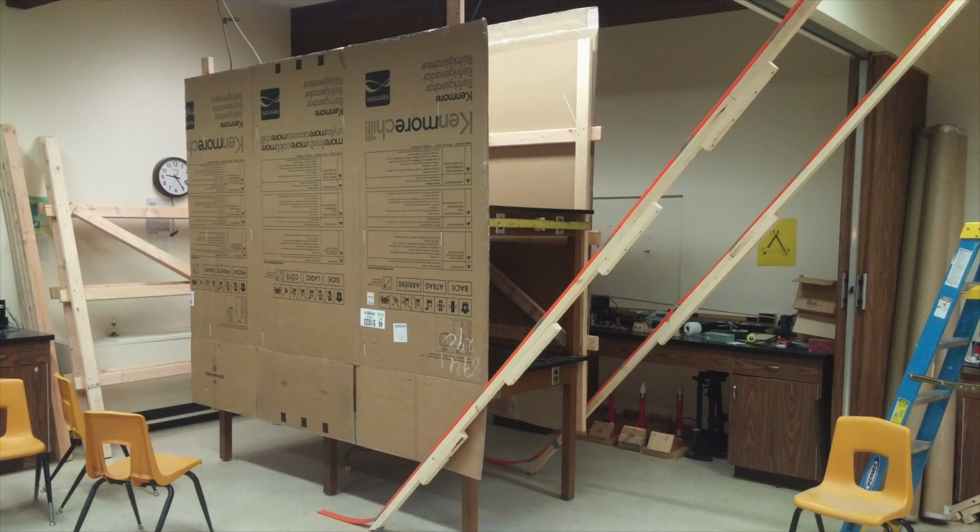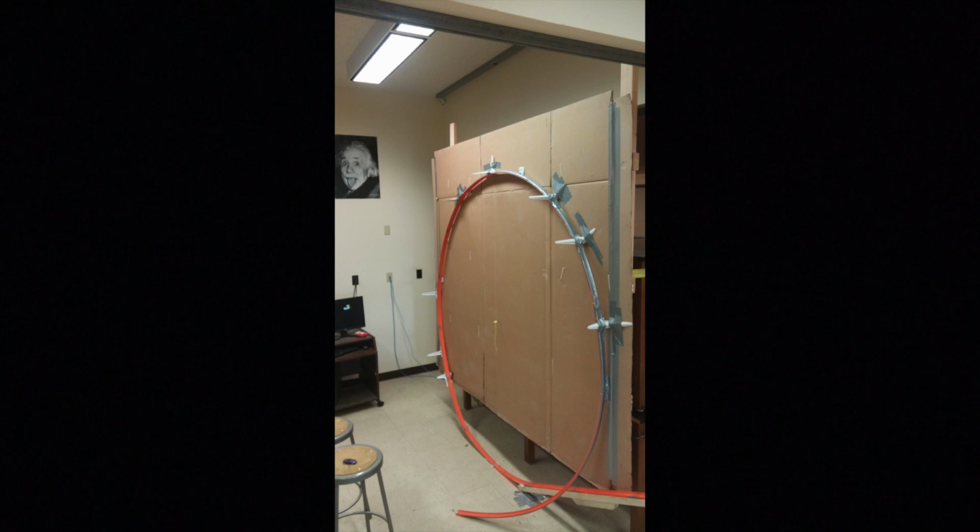Based on the previous stages and calculations, we determined a loop size that our car could pass through. The radius of the loop we used was 1.025 meters. Multiple trials were done using the earlier modifications until the car successfully completed a full loop.